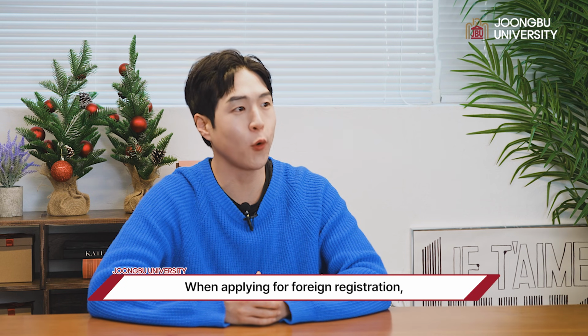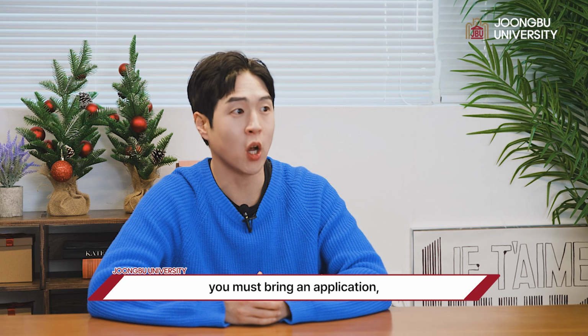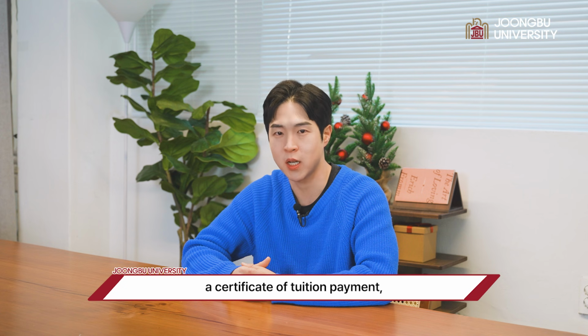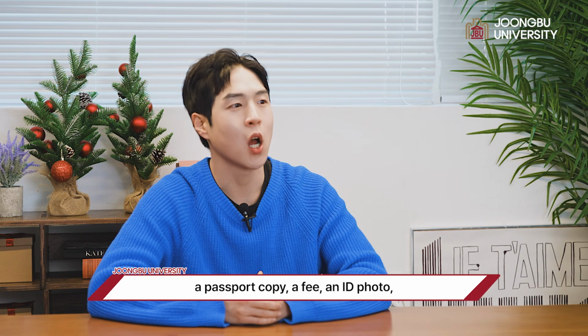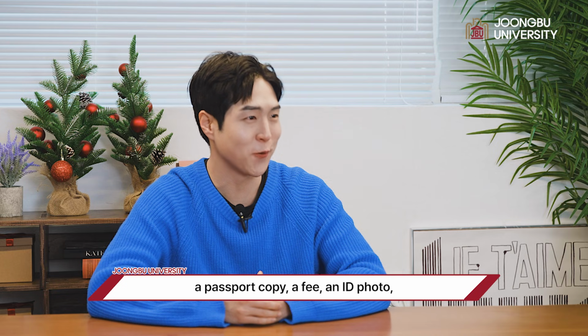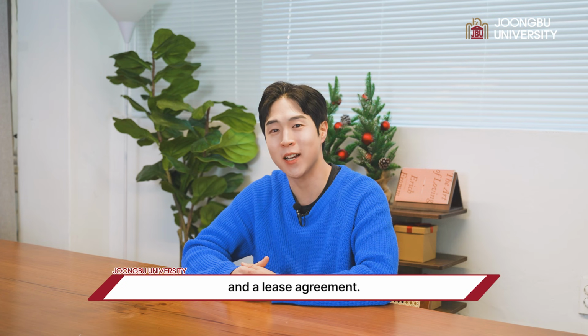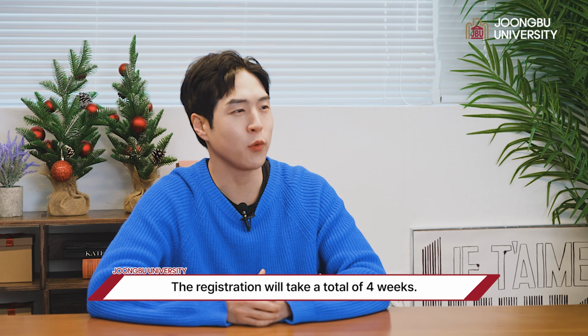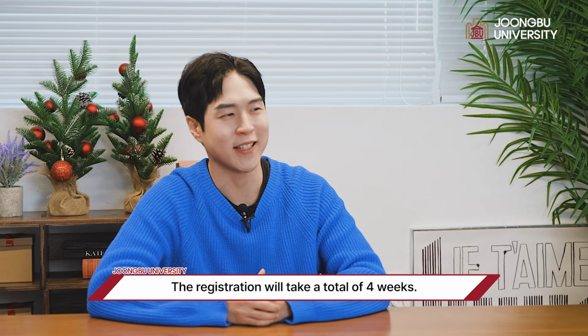When applying for foreign registration, you must bring an application, a certificate of enrollment, a certificate of tuition payment, a passport copy, a fee, an ID photo, a certificate of occupancy confirmation, and a lease agreement. The registration will take a total of 4 weeks.